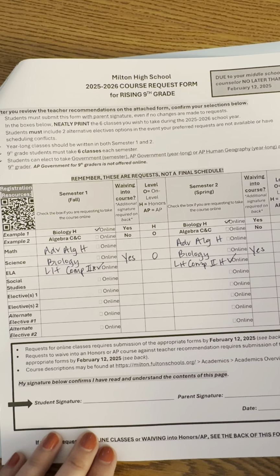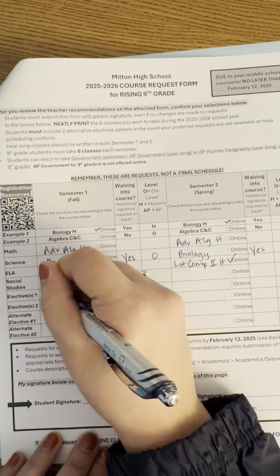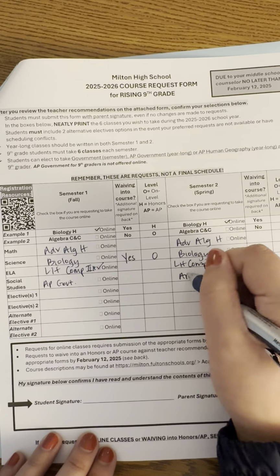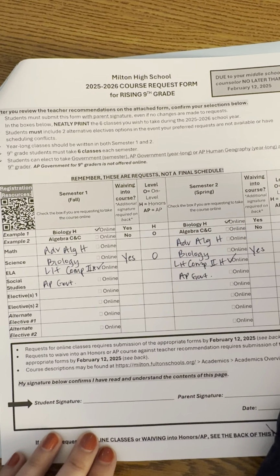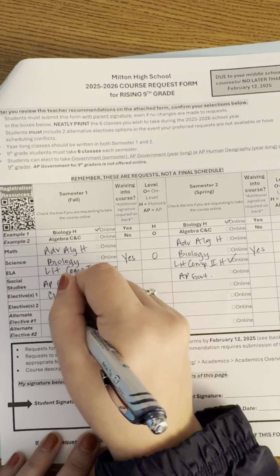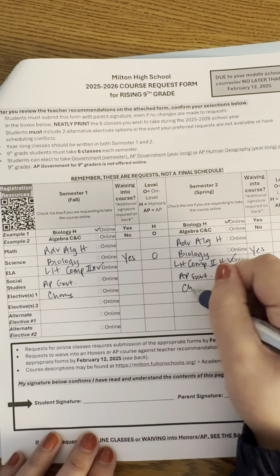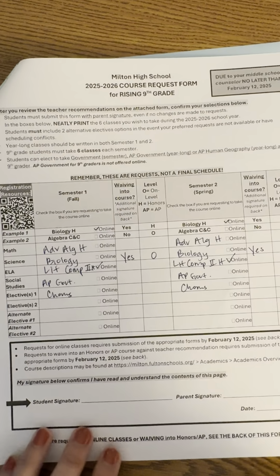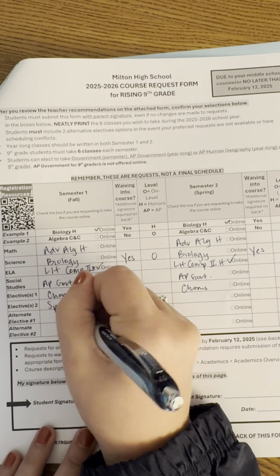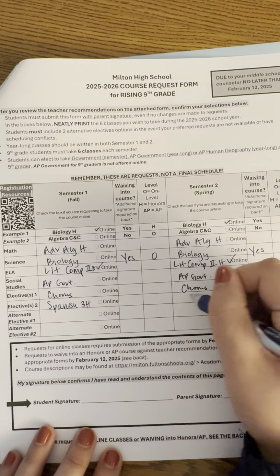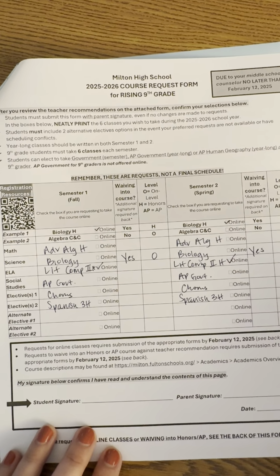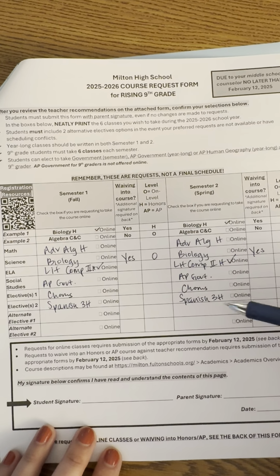For social studies, your student might have chosen AP Government because that's what they were recommended for. We had chorus as an elective. And I think that was Spanish 3 Honors as the other elective. So this is the full list of core courses that your student really wants.